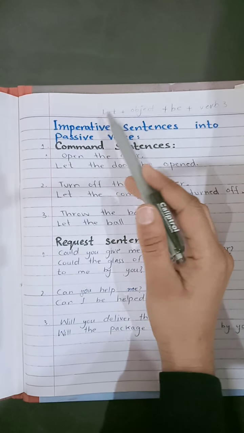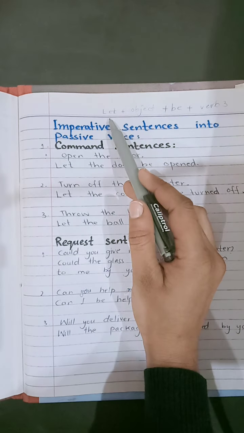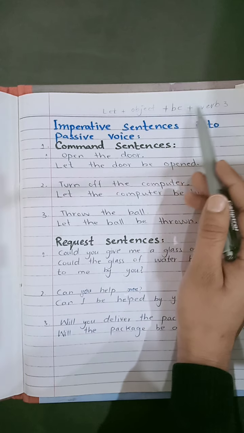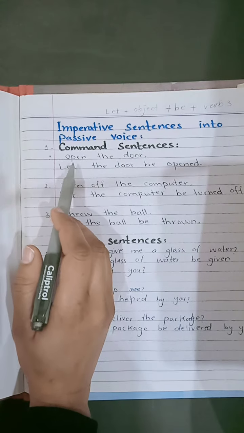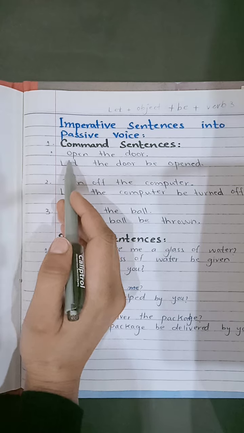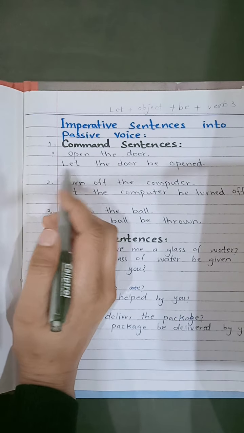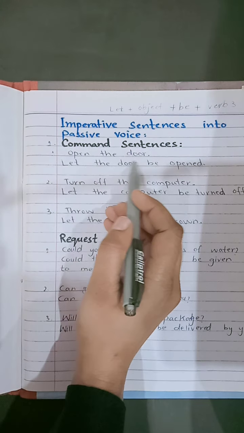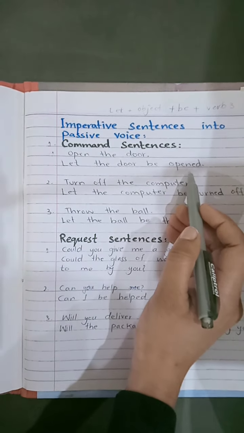Here is its sentence structure, that is how we can use them in passive voice. First of all, we have to use let, then the object of the sentence, then be, and then the third form of the verb. Here are some examples. Open the door. Open is the verb. The door is the object. When we use it in passive voice, we will use let first, and then the subject of the sentence, that is the door here, and then be and the third form of the verb.